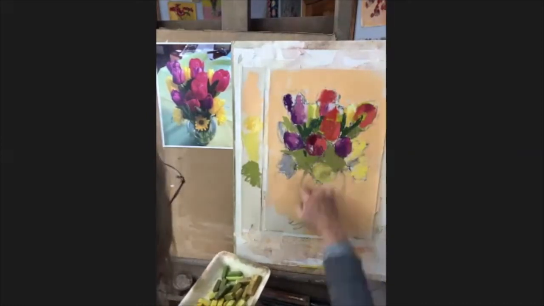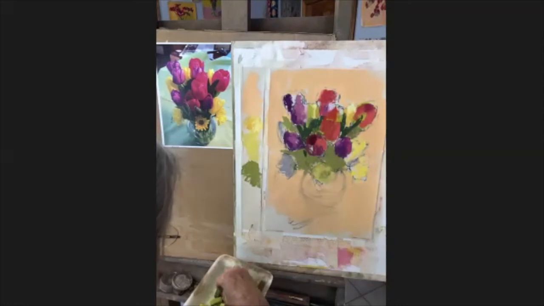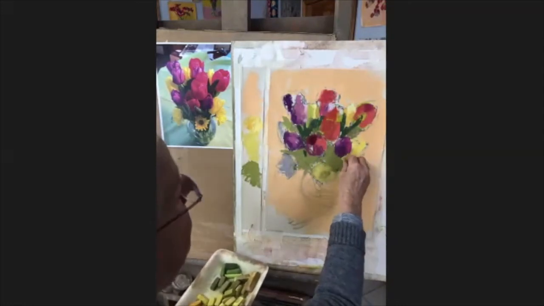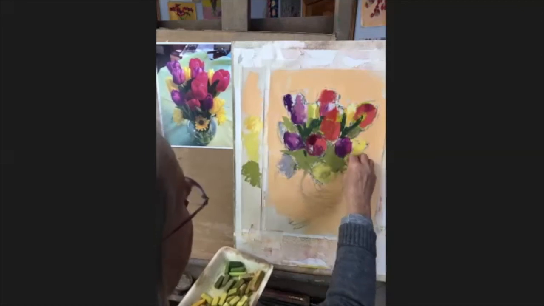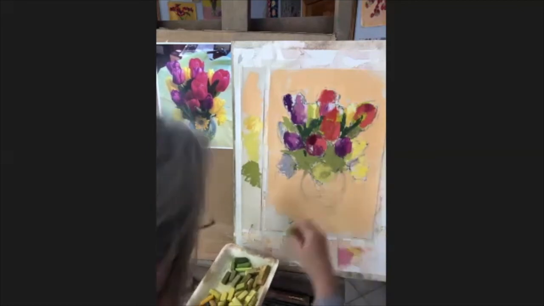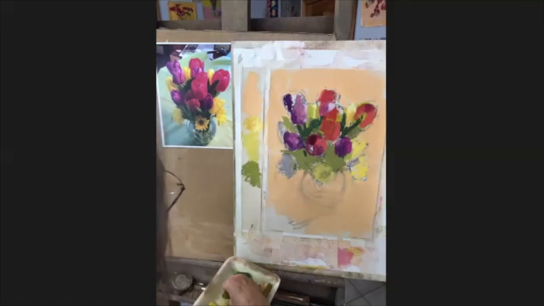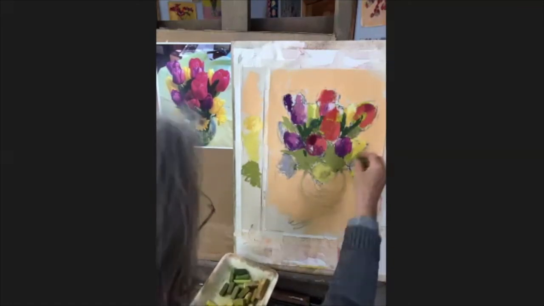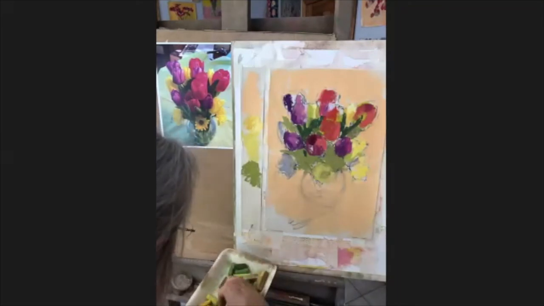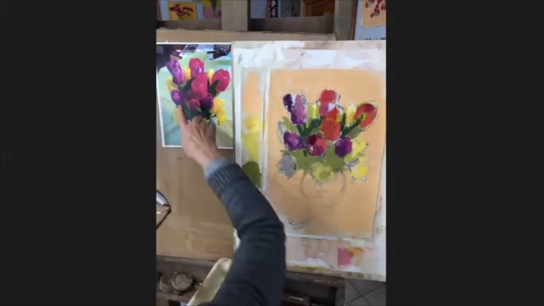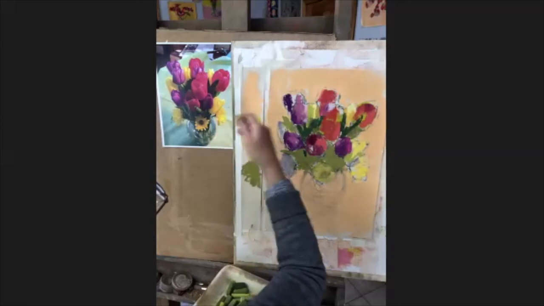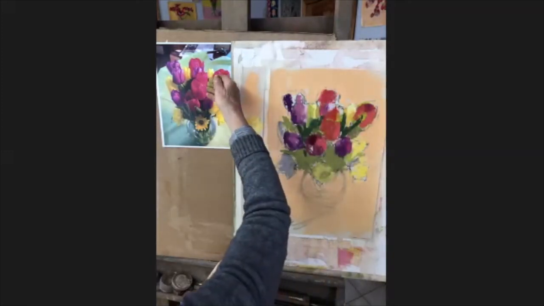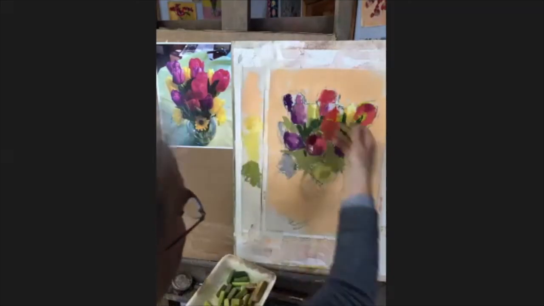But then we begin to get darker values on the underside of the tulips, where it's turning away from the light source. Kind of gets a little warm too. And the warmth happens because of the reflected lights from a red tulip to a yellow tulip, or a yellow tulip to a red violet tulip.